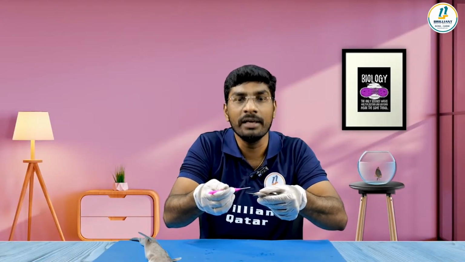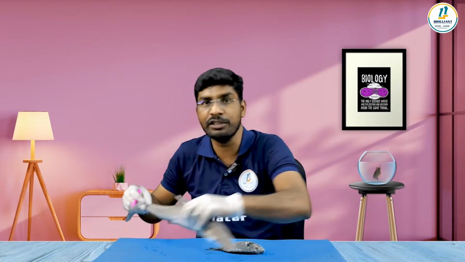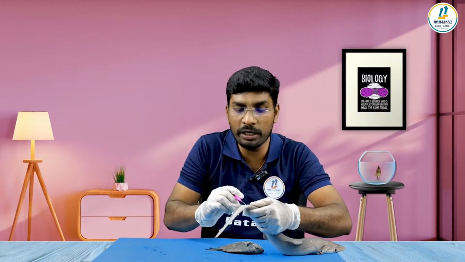Homocercal caudal fin is giving two equal lobes. But in case of cartilaginous fishes, look here, one big lobe is there, one small lobe is there. You cannot cut this fin into two equal halves.